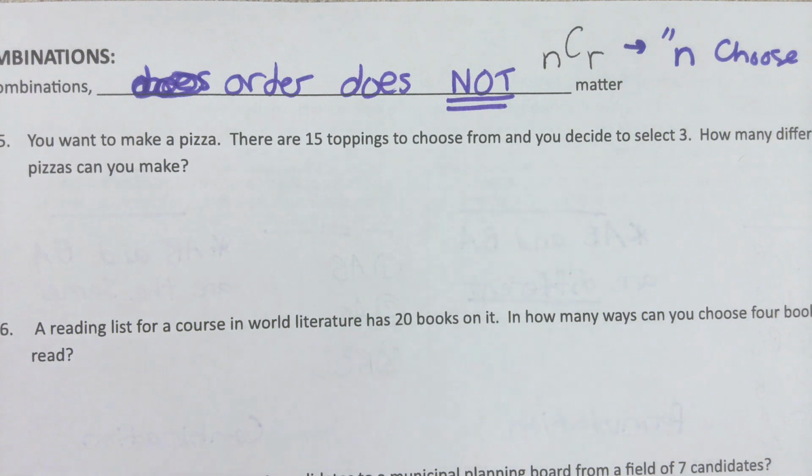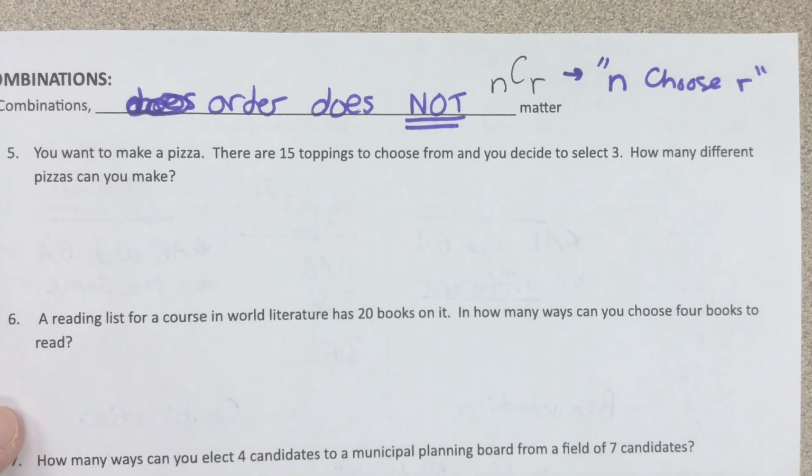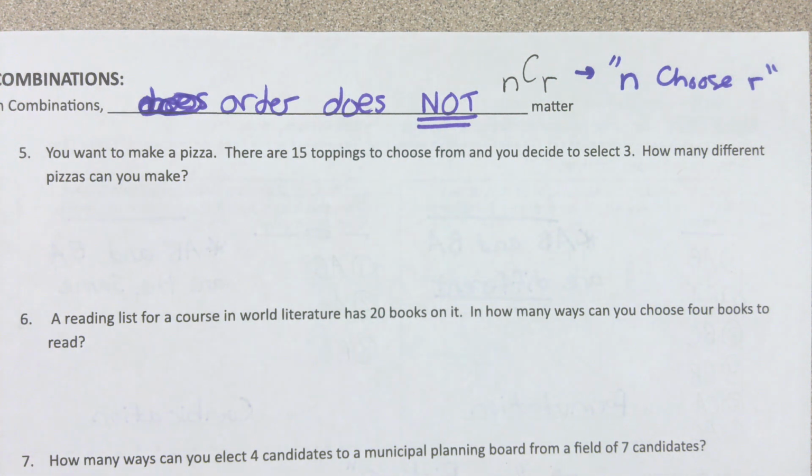I think the pizza problem really drives home what a combination problem looks like. You want to make a pizza. There are 15 toppings to choose from, and you decide to select 3. How many different pizzas can you make? Just because I feel like it, I'm going to draw a quick picture.